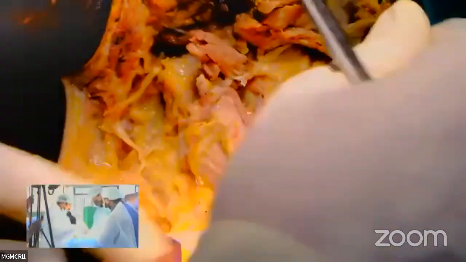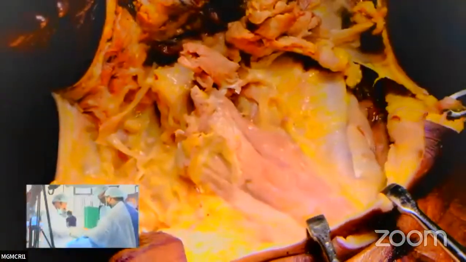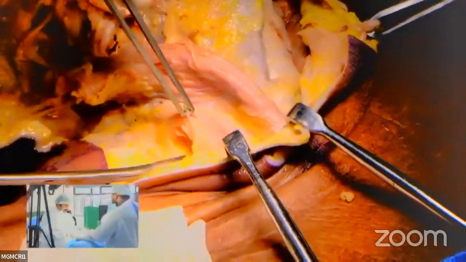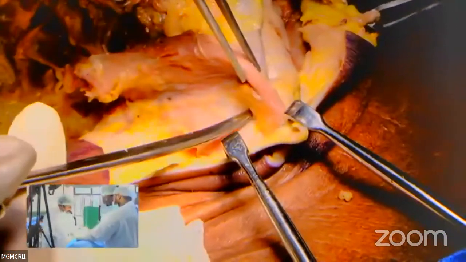So now the next step is we will go down, cut the lower end of our sternocleidomastoid, identify the omohyoid muscle. Hold this. So this is your omohyoid muscle. So you dissect the sternocleidomastoid anteriorly. You dissect the sternocleidomastoid posteriorly. Preserve the internal jugular vein and take the lower cut.